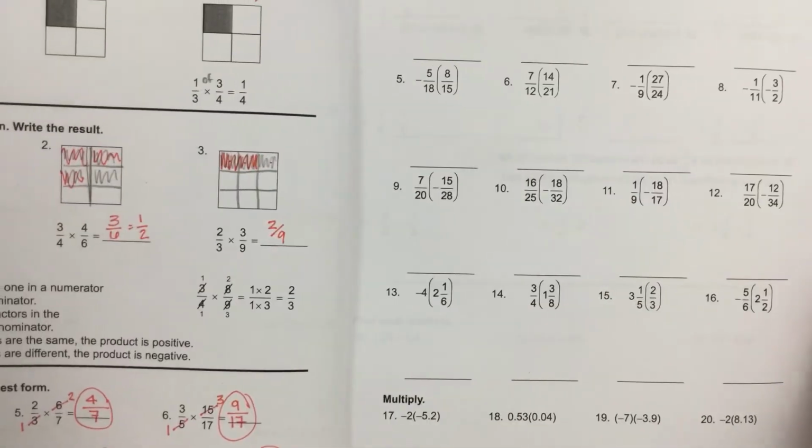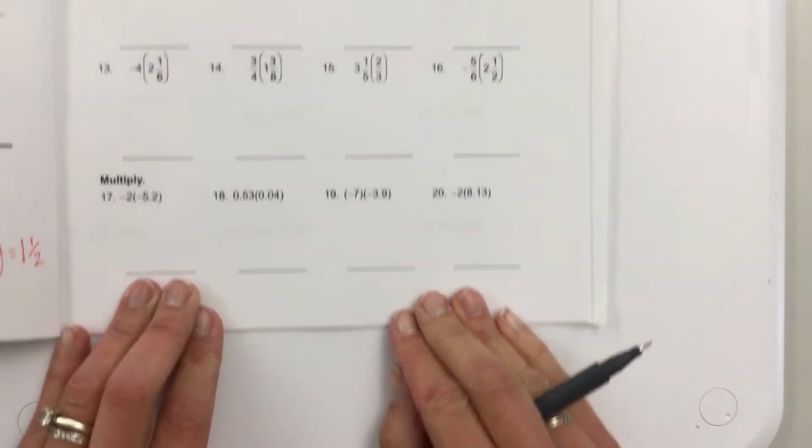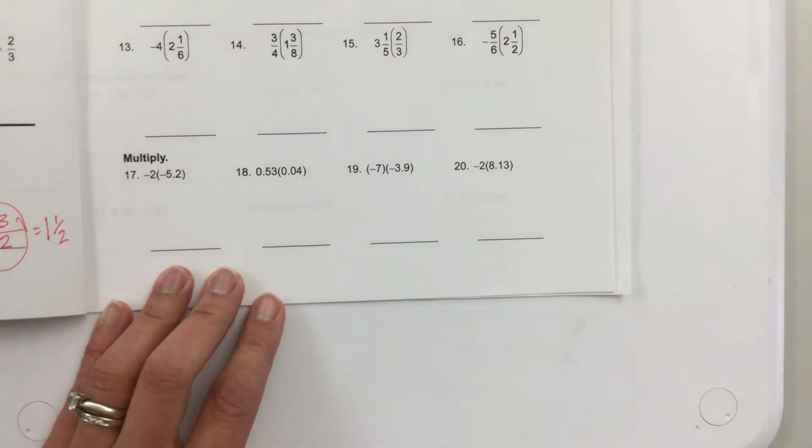Let me know if you guys have any questions. Oh, I didn't do any decimals, did I? Okay, pause. I'm going to do a couple of your decimal problems off here. I'll do a couple really quick.